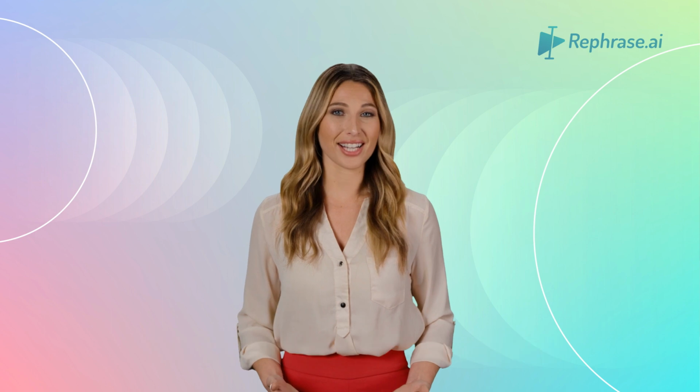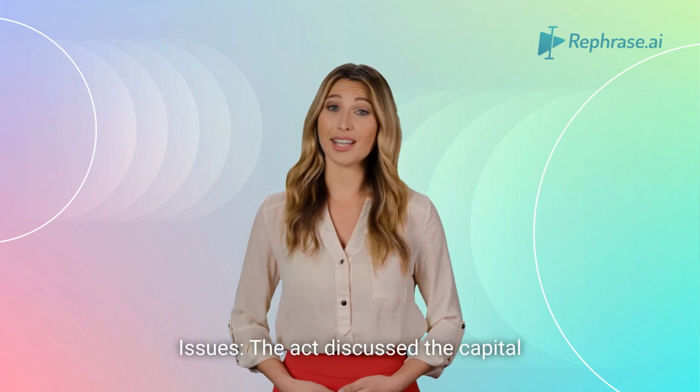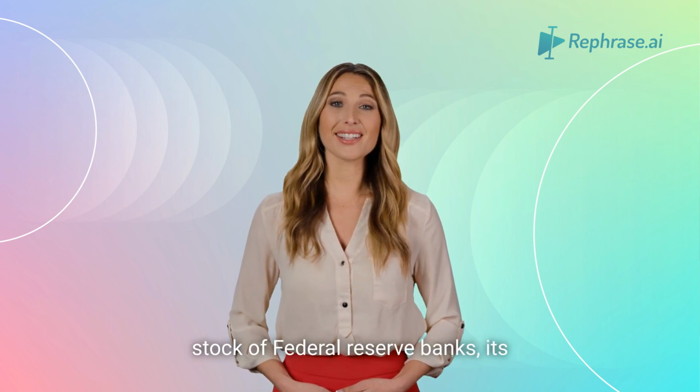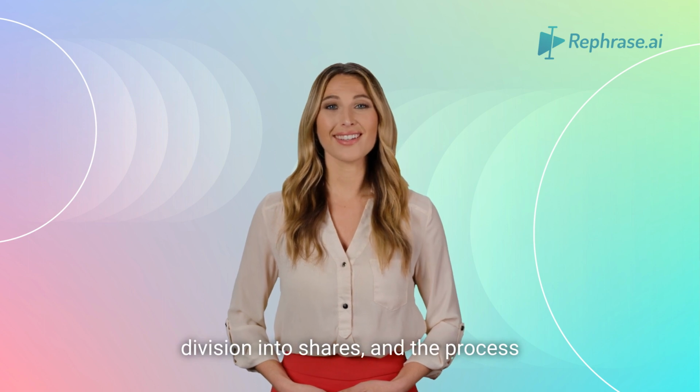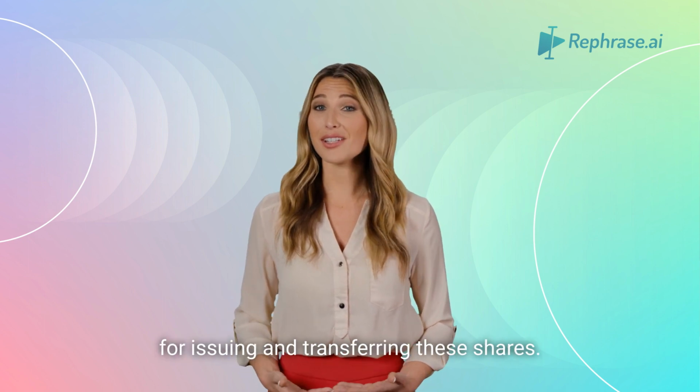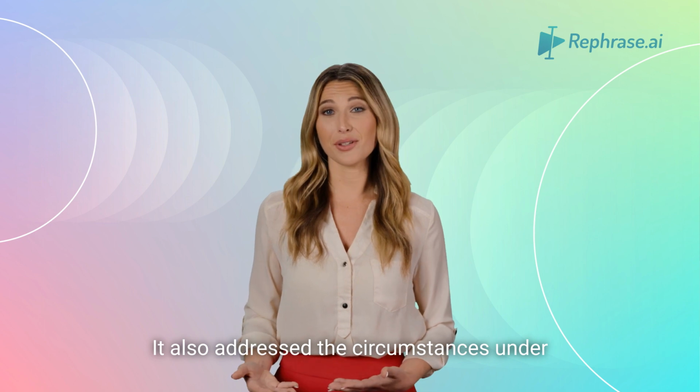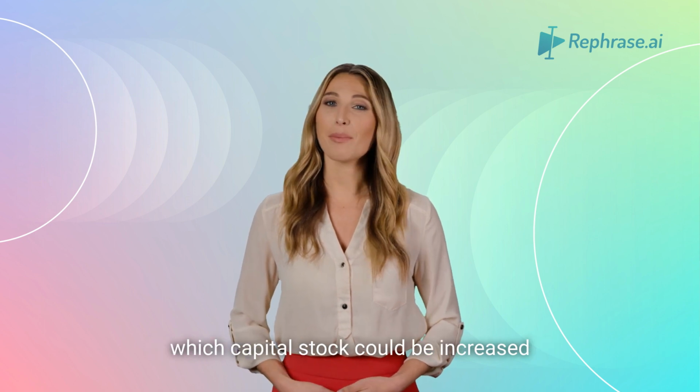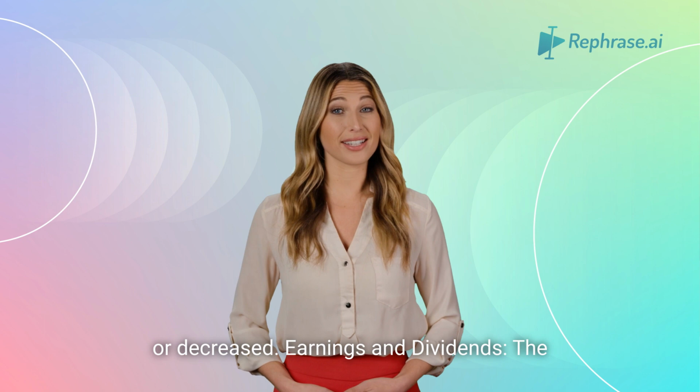Capital stock and stock issues. The Act discussed the capital stock of Federal Reserve banks, its division into shares, and the process for issuing and transferring these shares. It also addressed the circumstances under which capital stock could be increased or decreased.